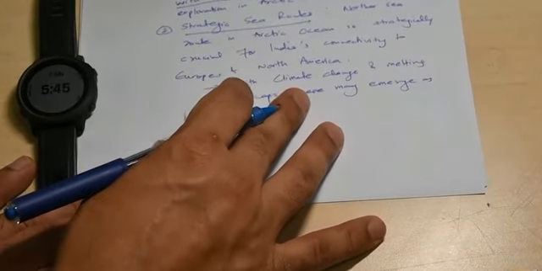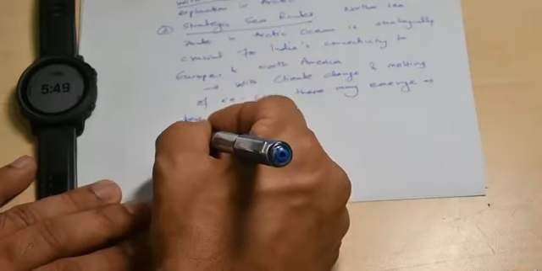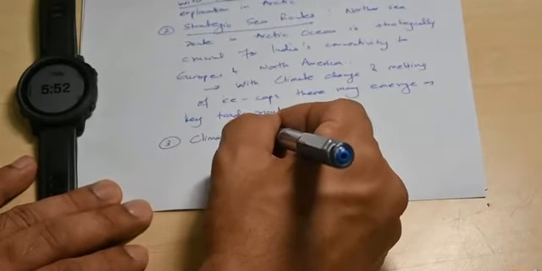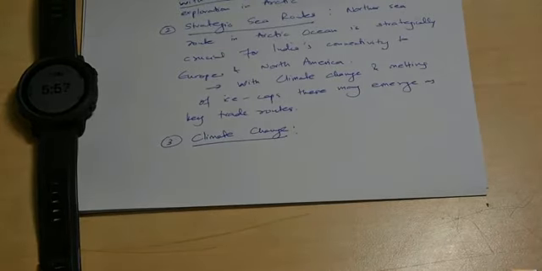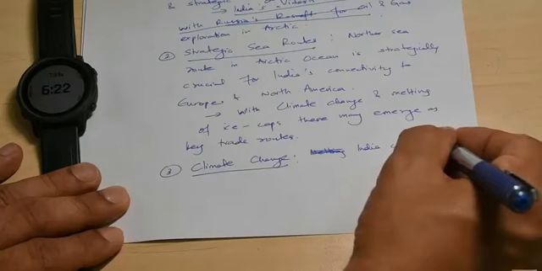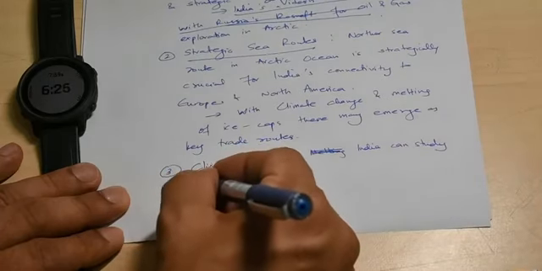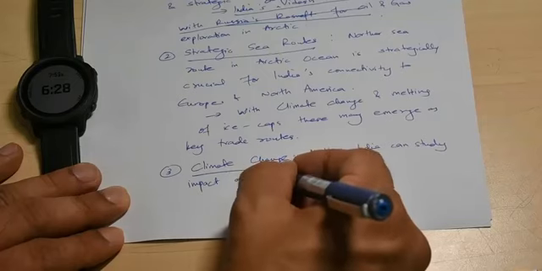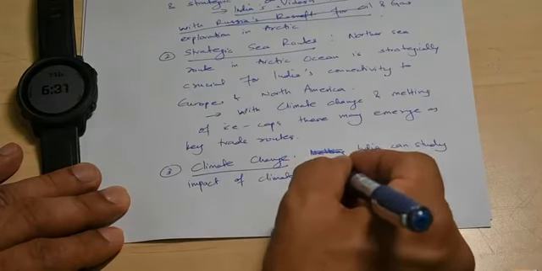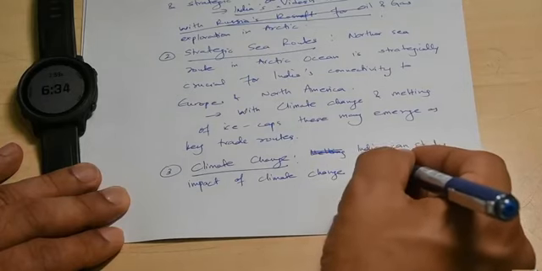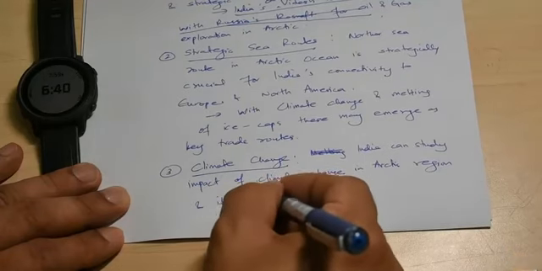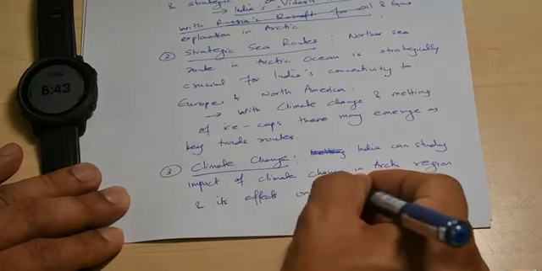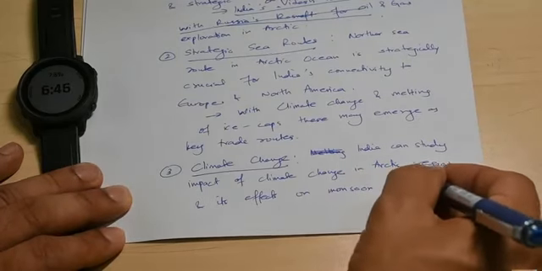Now the next one is going to be about climate change, obviously, because that is one of the most important points that you would like to highlight in this particular answer that we are writing. We will go ahead and write that. India can study the impact of climate change in the Arctic region and its effects on monsoon and Indian climate.